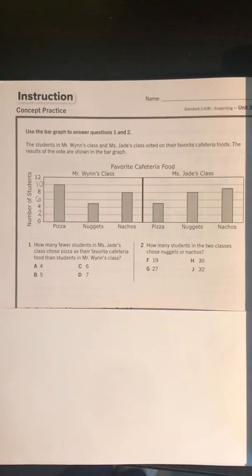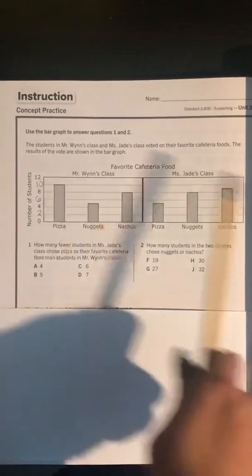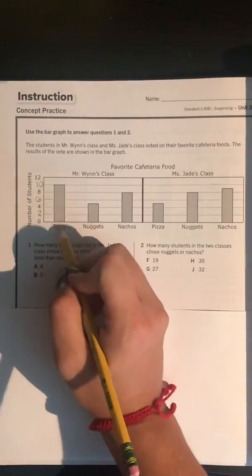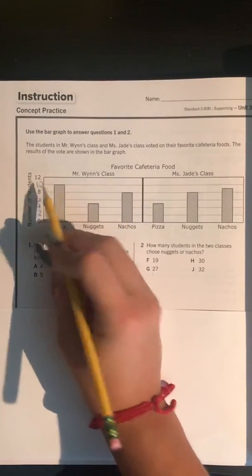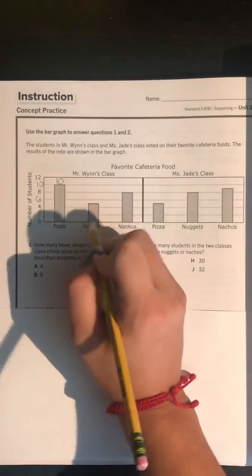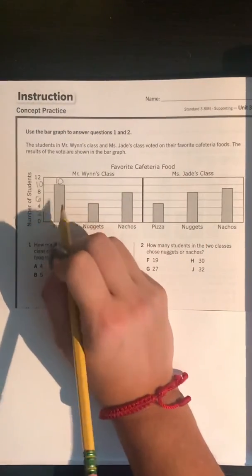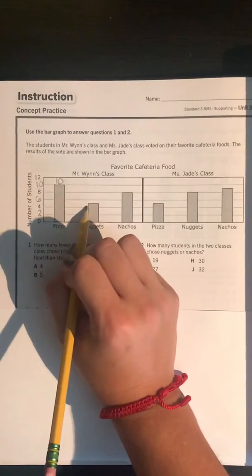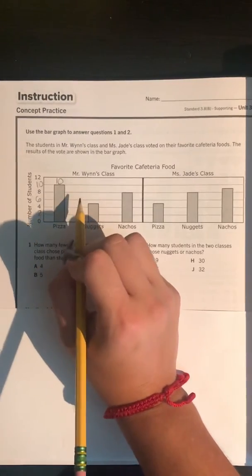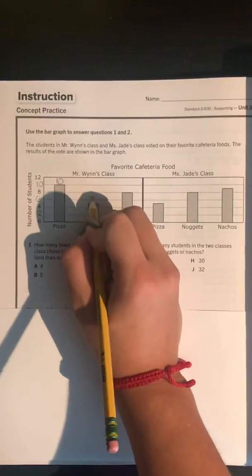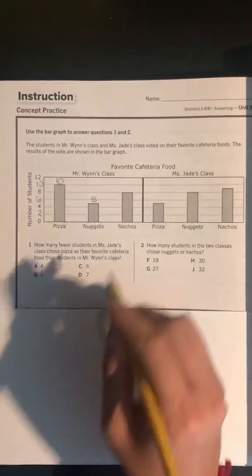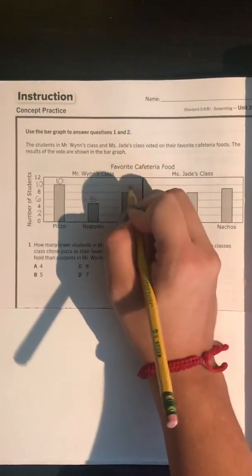Now I can go into my bars in my bar graph and label each one. So I'm looking at pizza first, and I notice that there are 10 students that chose that one. Nuggets, that's in between 4 and 6. So what would be a number in between 4 and 6? That would be 5. For nachos, we have 8.